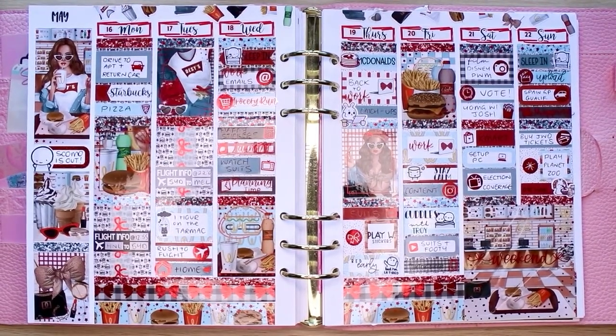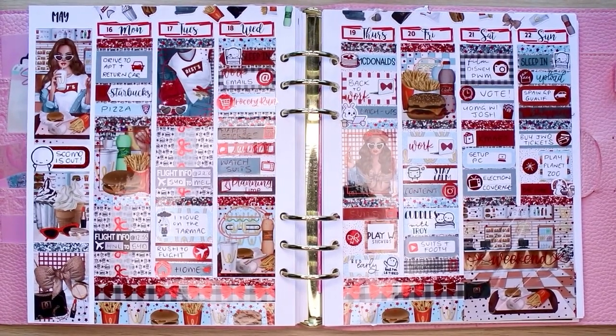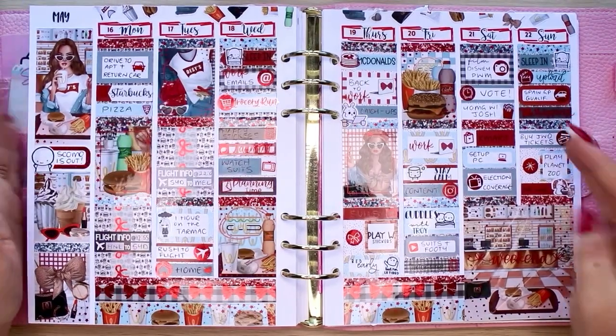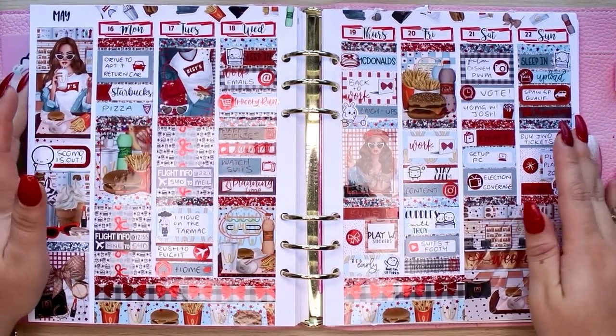The underlays, I used the fast food underlays in black, and then I put red bougie boxes underneath, which I'd never done before at this time. So yeah, it really is everything that I wanted.